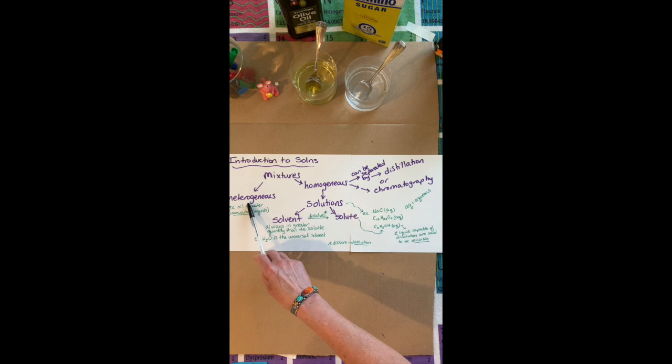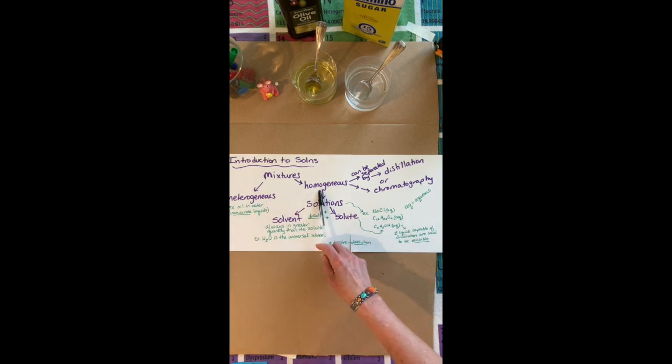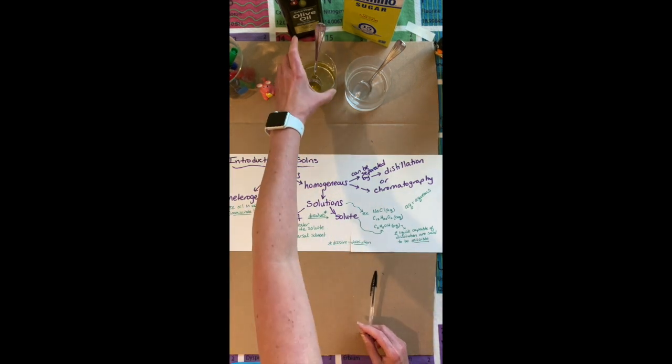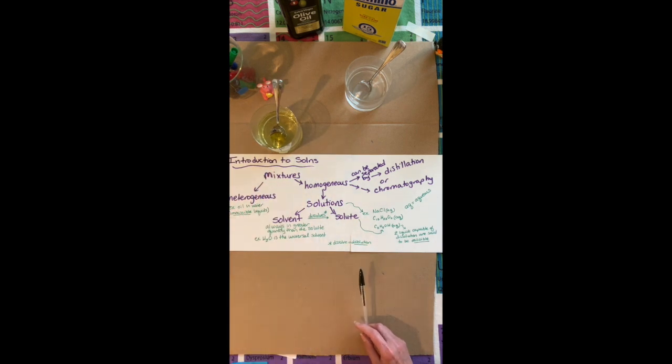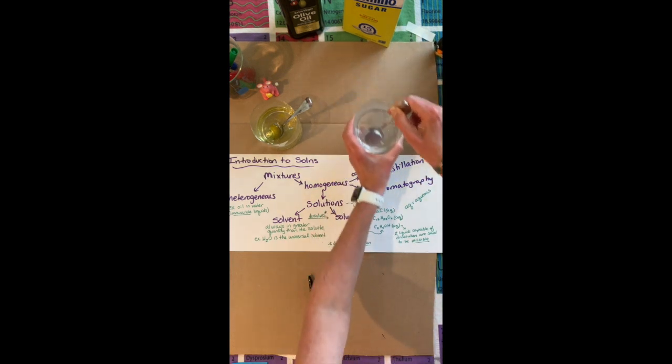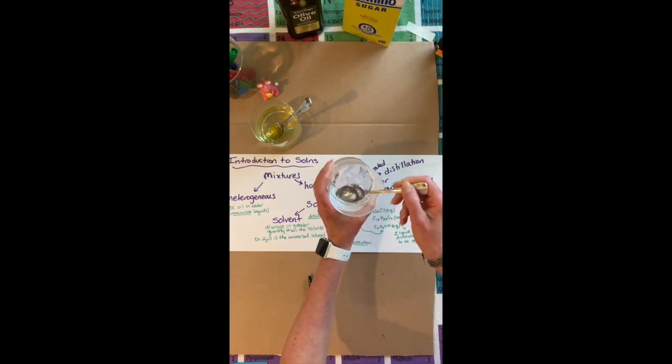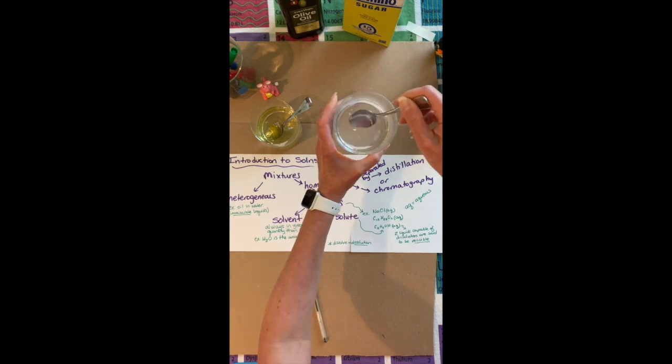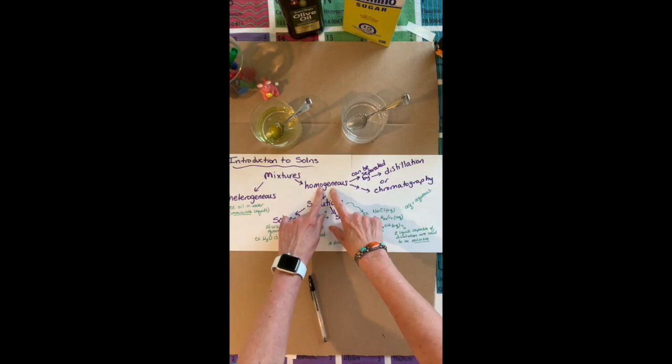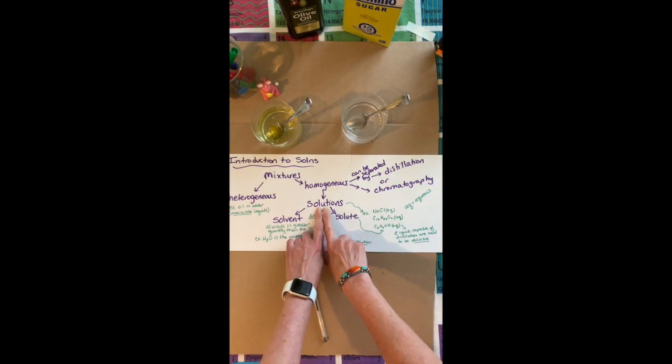And mixtures can be either heterogeneous or homogeneous. Well, my oil and water mixture here is clearly a heterogeneous mixture, whereas a homogeneous mixture is going to be consistent throughout. And homogeneous mixtures are solutions. Okay?